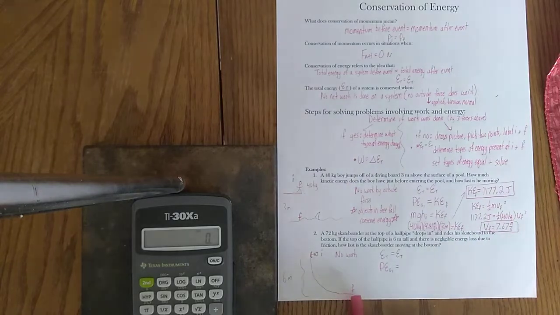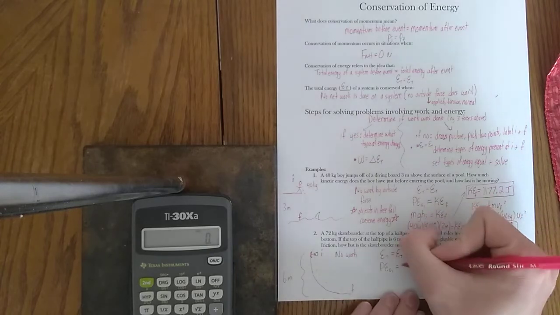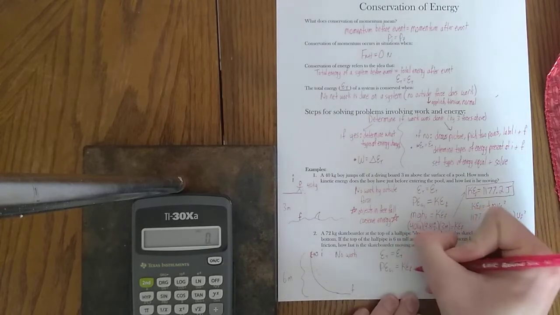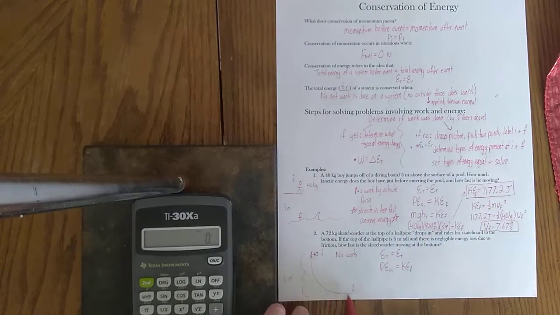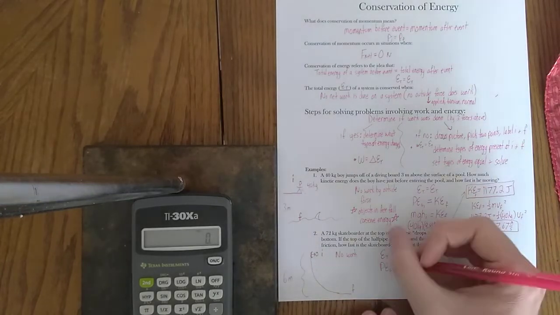At the end, he no longer has that gravitational potential energy, still no springs, still no friction. We said neglecting friction, negligible energy loss due to friction. He must now have kinetic energy. If you think about it, just logically, he starts up here. By the bottom, he's going to be moving faster.